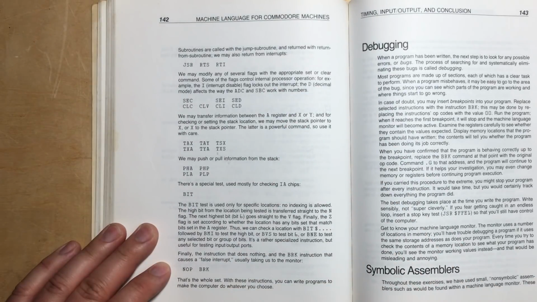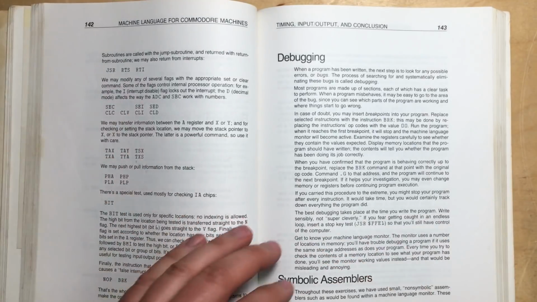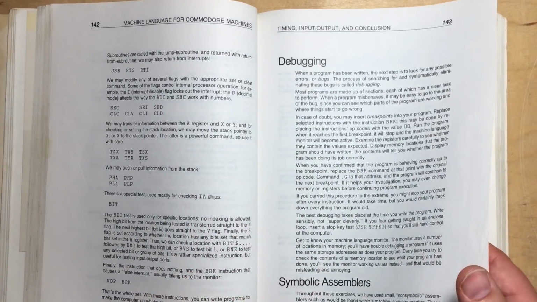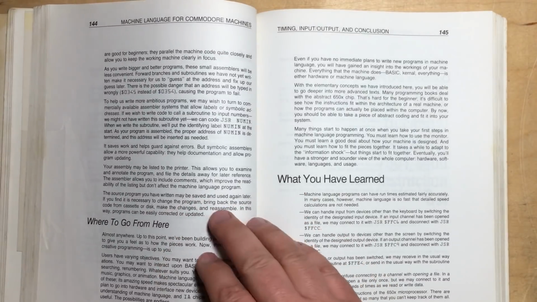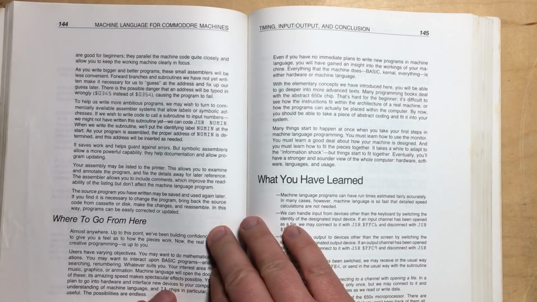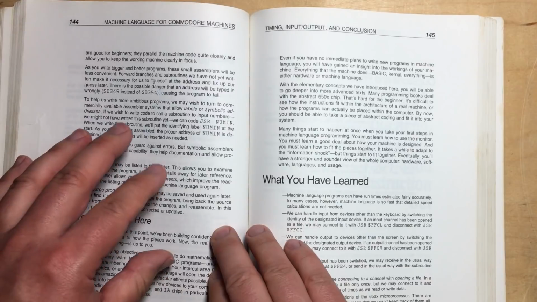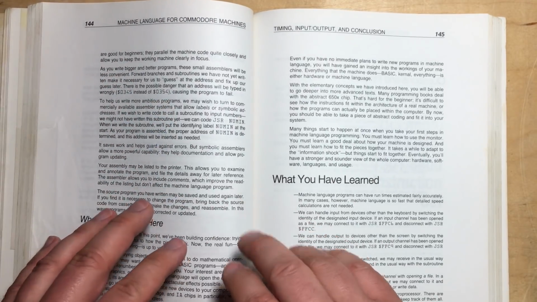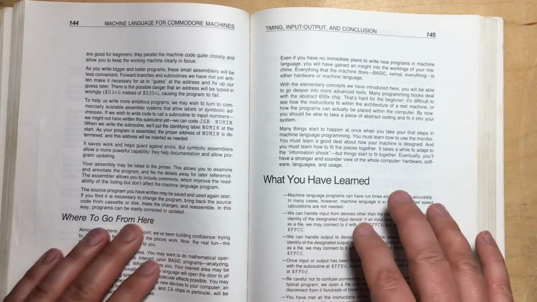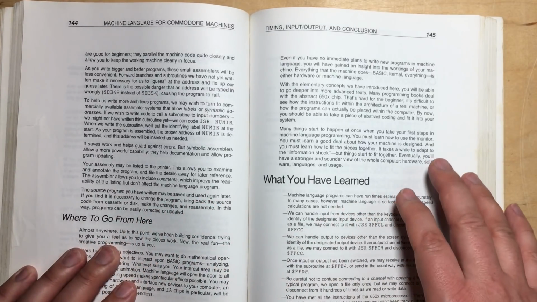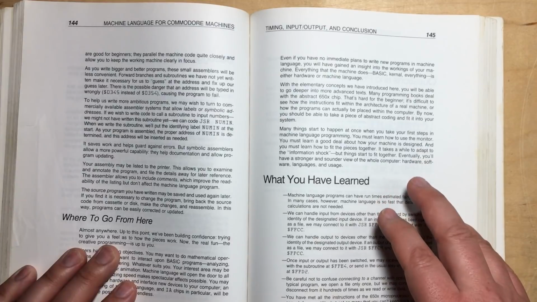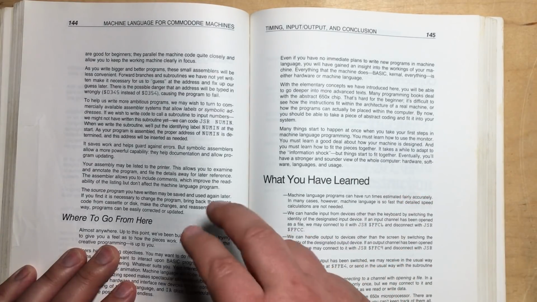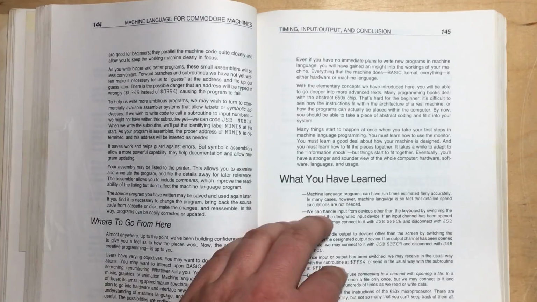I think I should probably make a video just focused on that, about how to debug. And then he finally talks a little bit about symbolic assemblers, like Turbo Macro Pro. Where to go? It's neat to think that he really has covered all the instructions, and those are all the elements that you need to write any Commodore 64 game or program, or well, for any of these computers. They're all made of just those instructions.